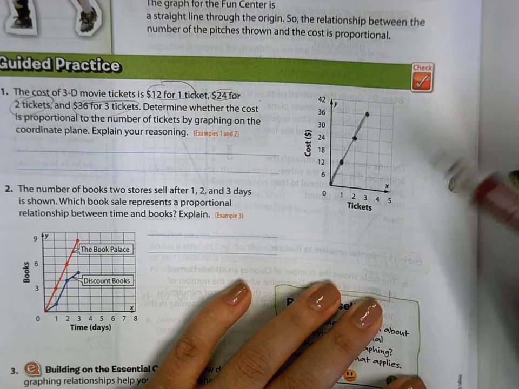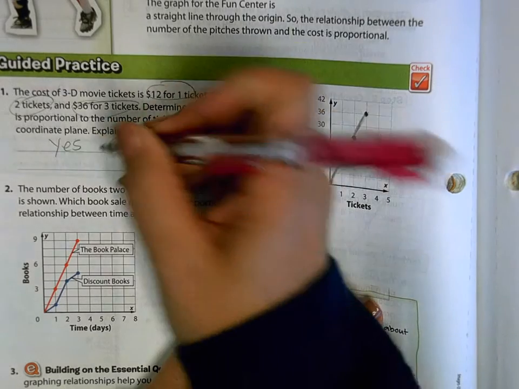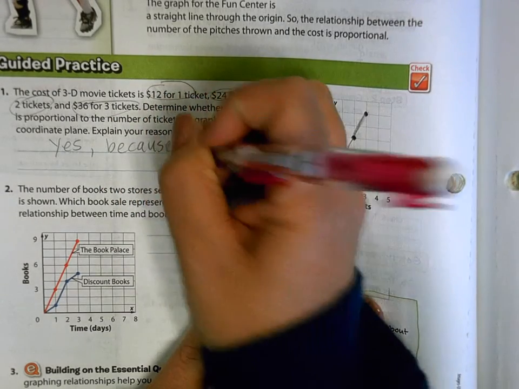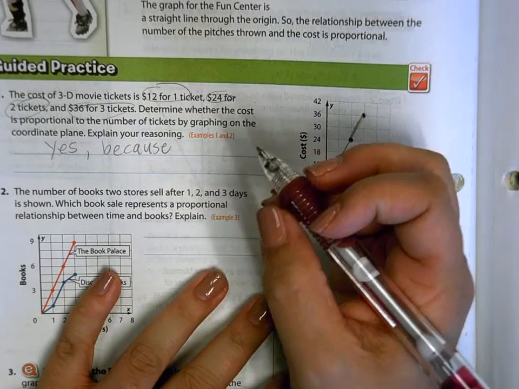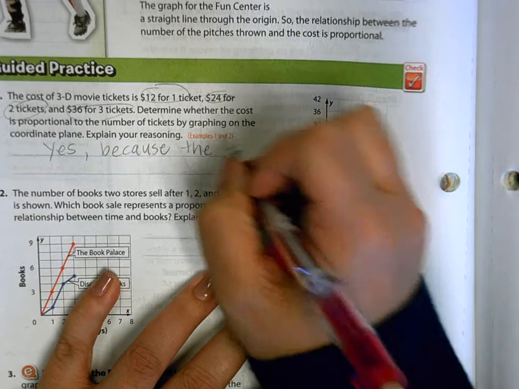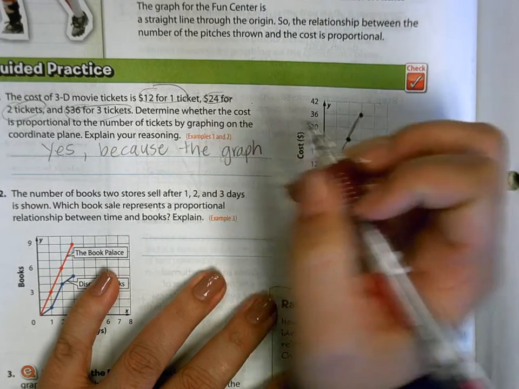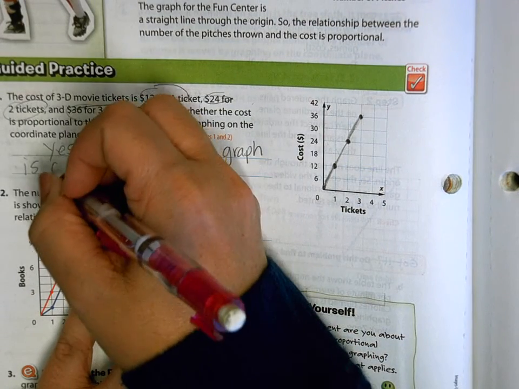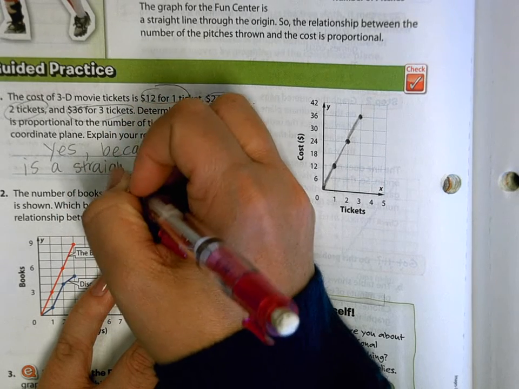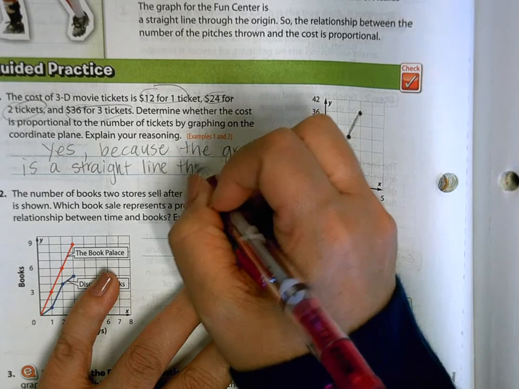So we would say yes, this is proportional because, and this is all you would have to say on your quiz and your test, so easy, because the graph, you're going to find yourself repeating this a lot on your homework, is a straight line through the what?